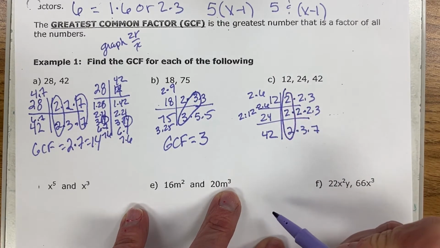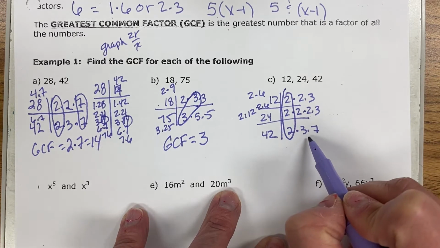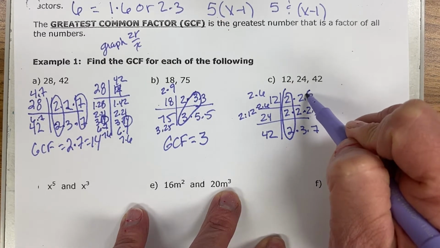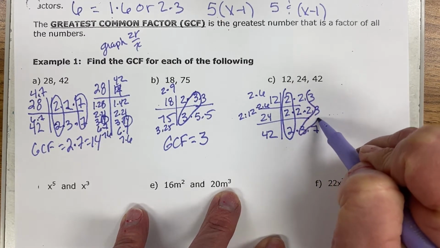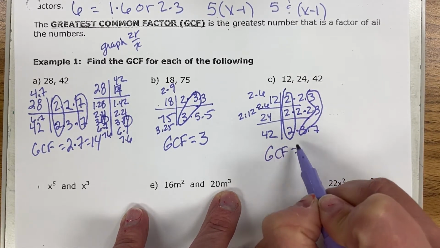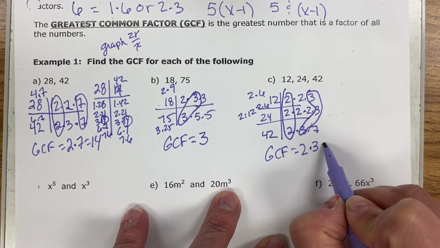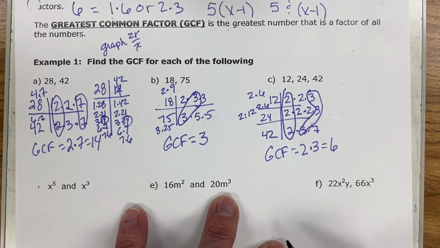They have a 2. There's a 2 here and a 2 here, but there's not a 2 down here. I see a 3, and a 3. So they all have to have a 3. So my greatest common factor is this 2 right here and this 3. So my greatest common factor is 6.